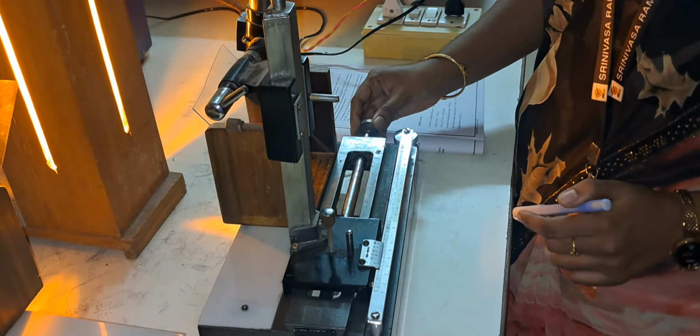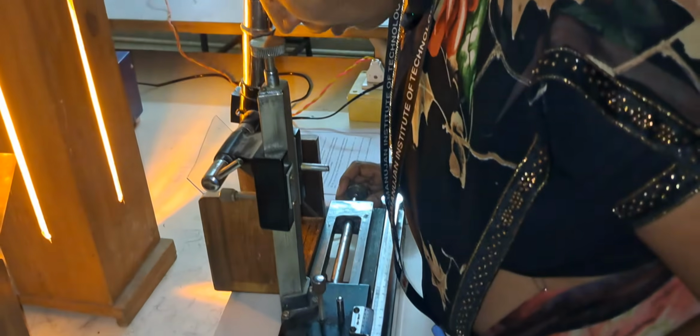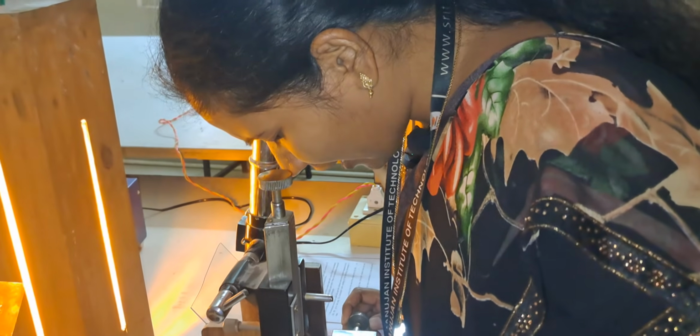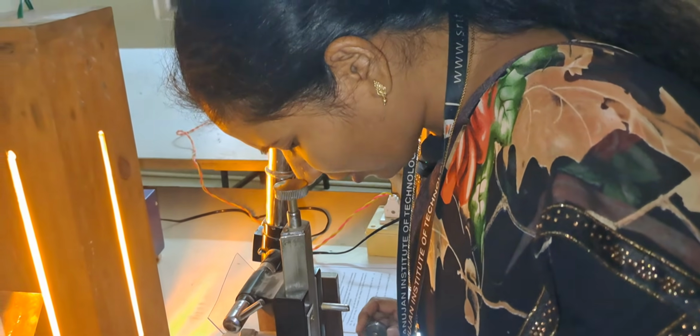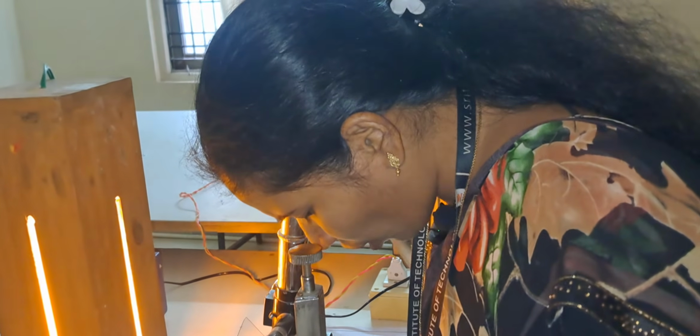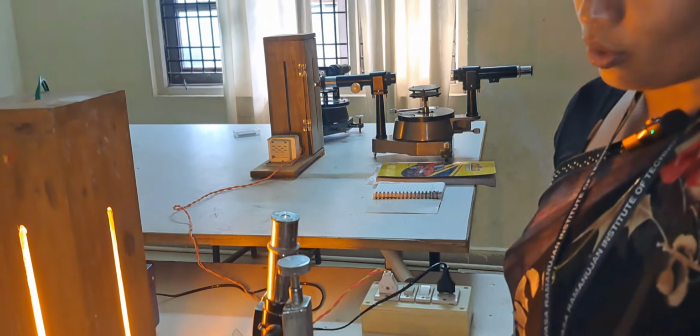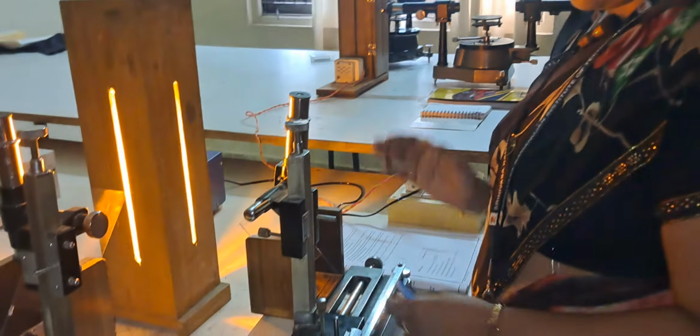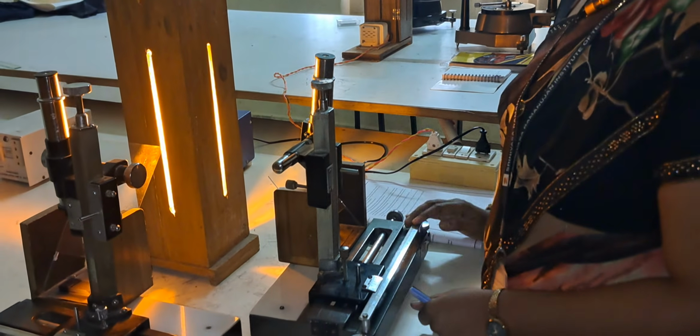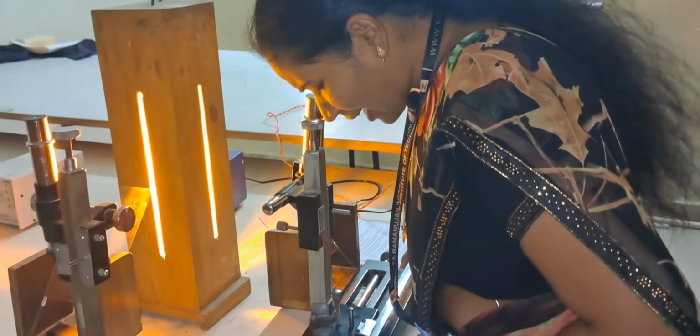Again, by using this screw, we move the crosswire to the 6th ring: 10th, 8th, 6th, 4th, 2nd and then 0. That completes the right side. And again we coincide the crosswire with the second ring on the right side.